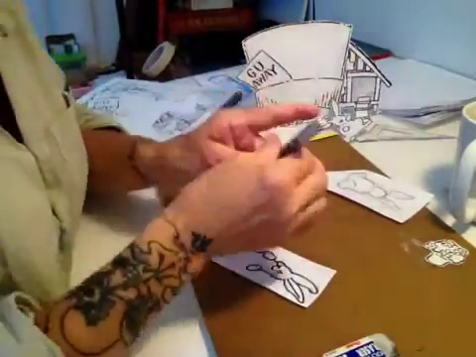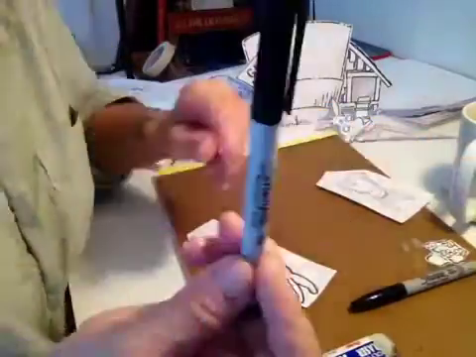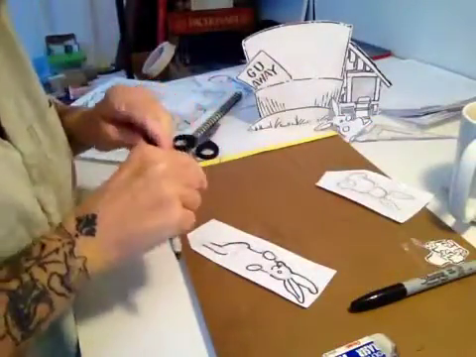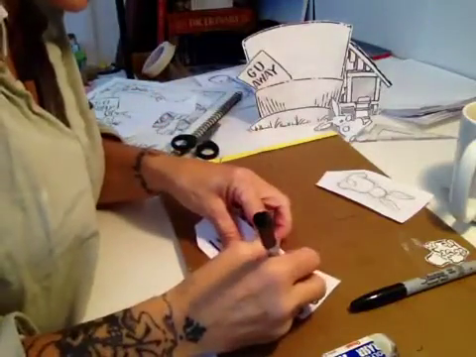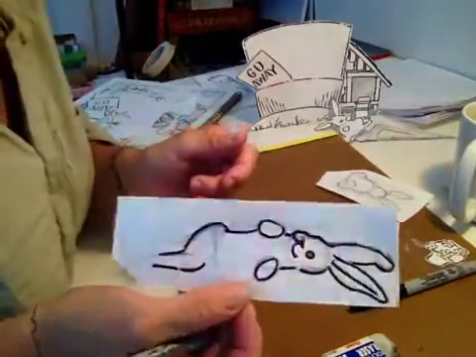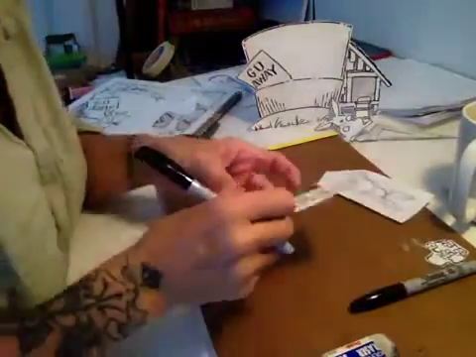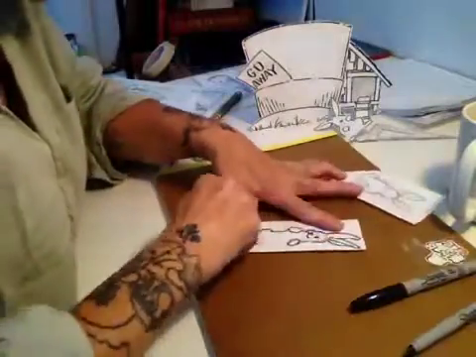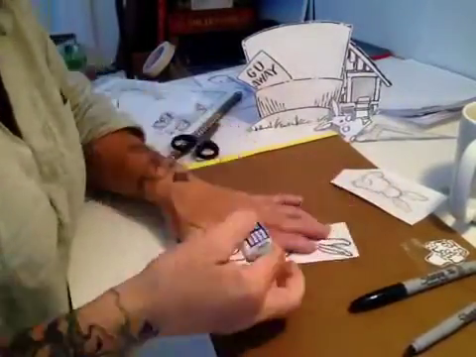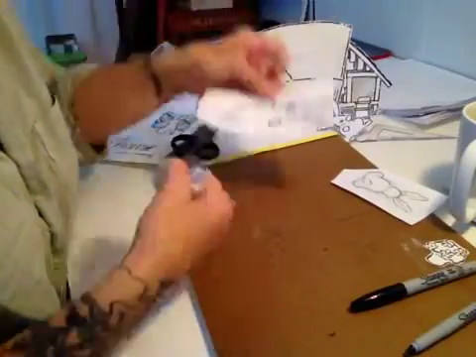Let's do his eye. Using a smaller pen, just lines. His eye is going to be darkened with just lines. Boop, boop, boop, boop. Just like that. See? Okay? So we've got the bunny. Let's just erase some of those lines. And he is going to be laying on top and all over it.